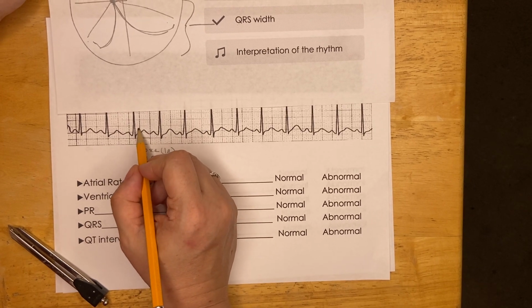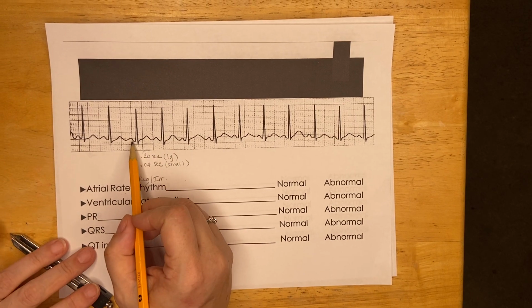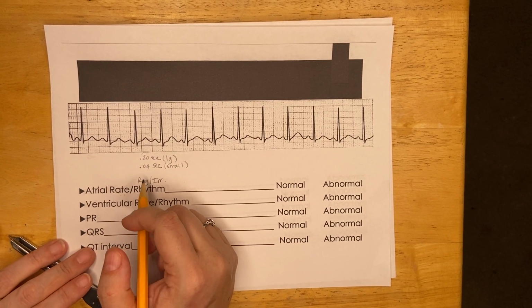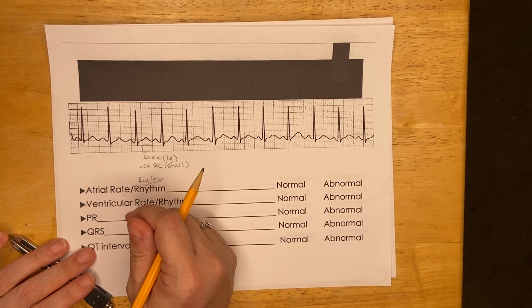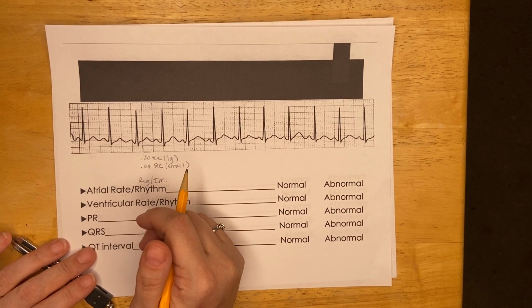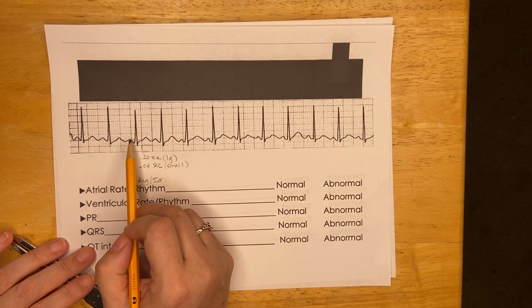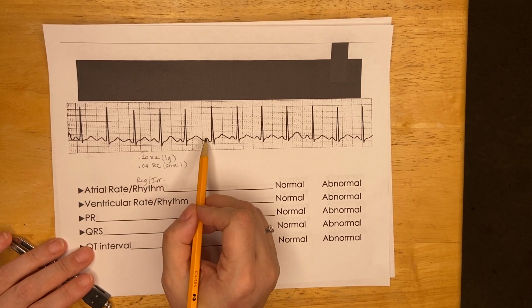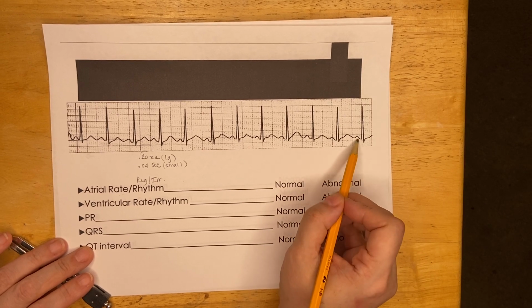And then the T represents repolarization of the ventricle. The atria repolarize as well, it's just that activity is buried under the QRS and you can't see it. No big deal. We don't need to see it. So I can see pretty easily that there is a little bump before each QRS that looks roughly the same.